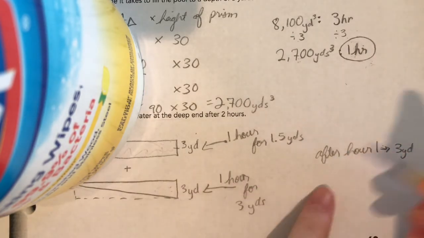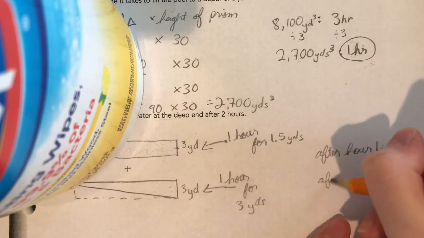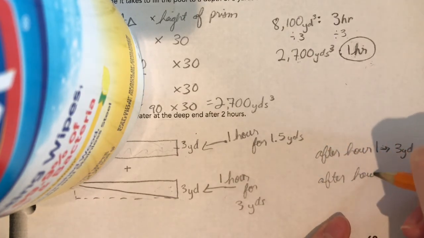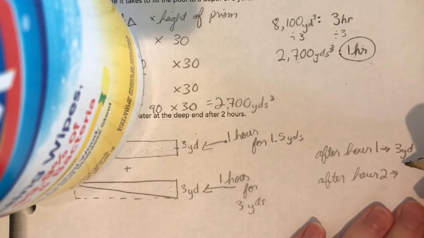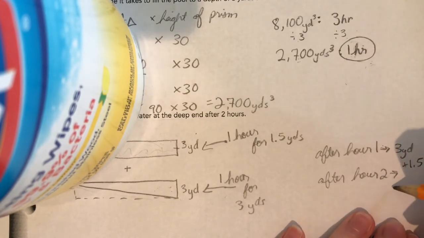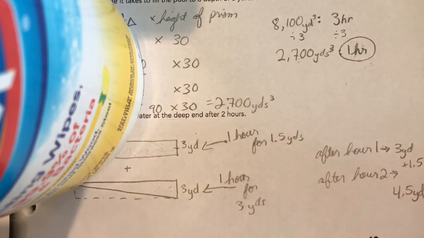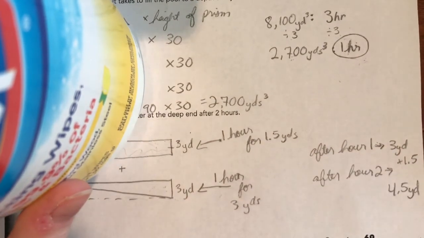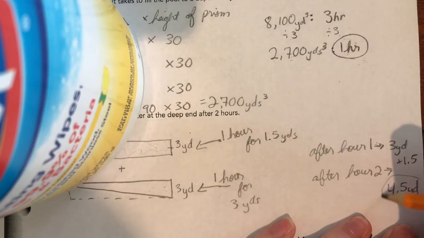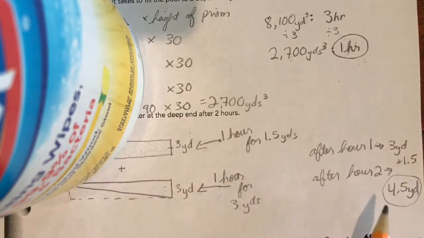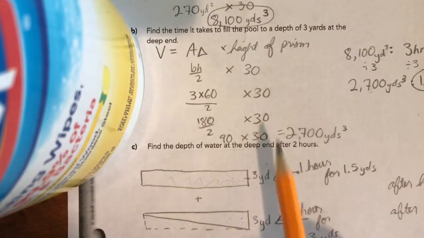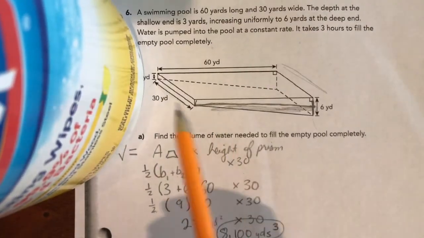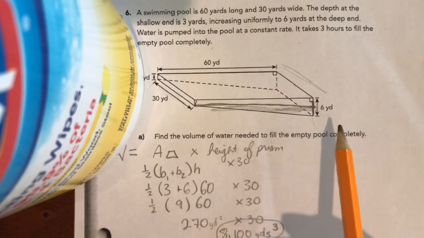And then after hour 2, we would be adding on the 1.5 yards to get a total of 4.5 yards. The deep end has water that is as deep as 4.5 yards after 2 hours of filling up this shaped pool.